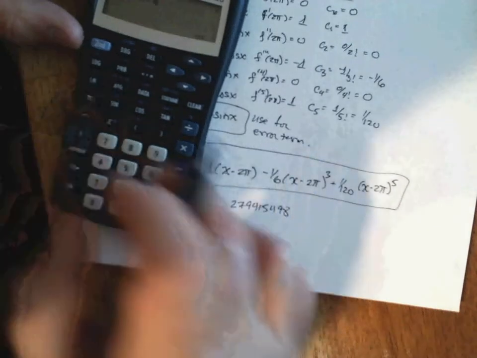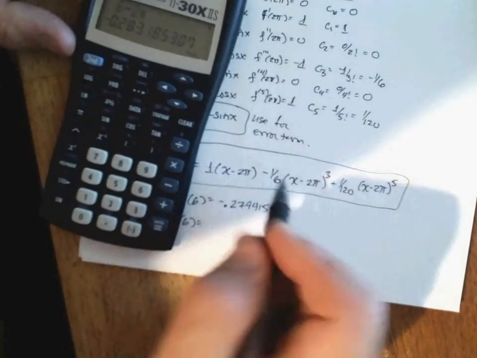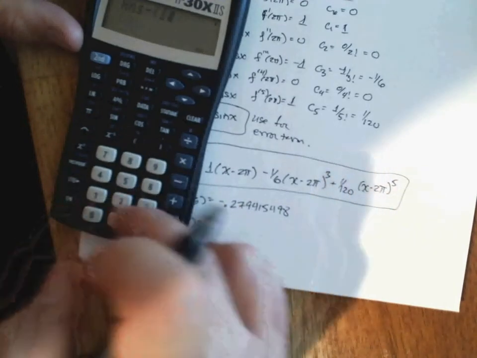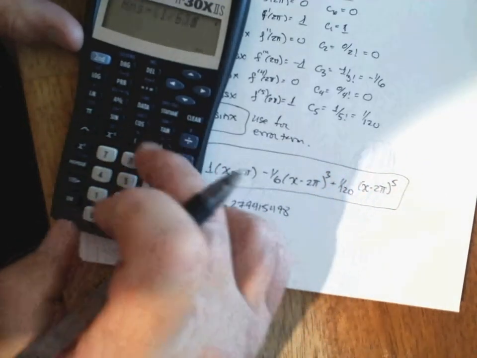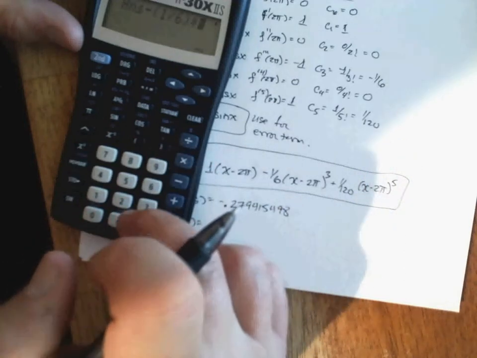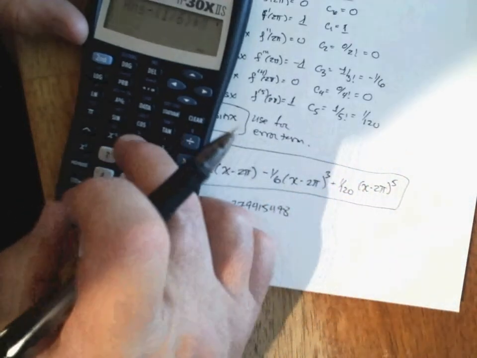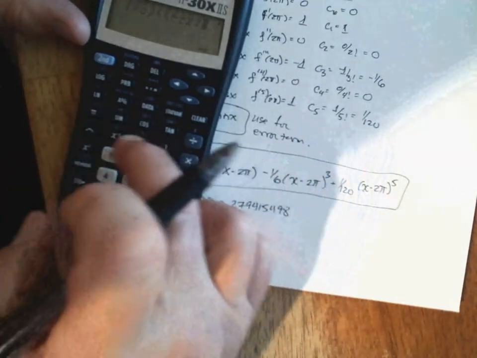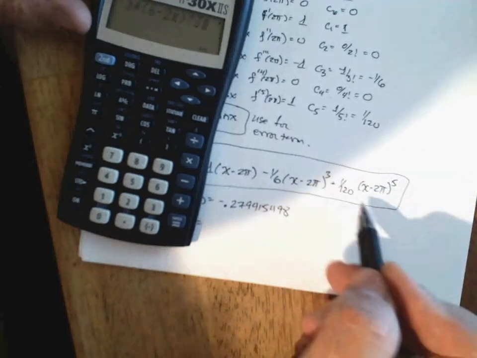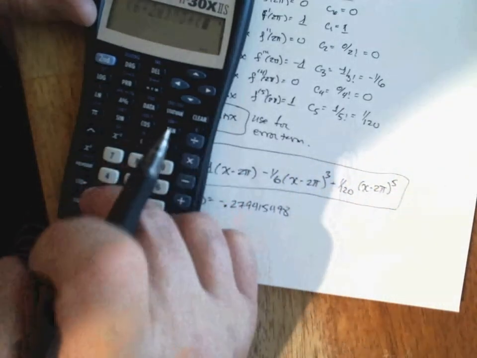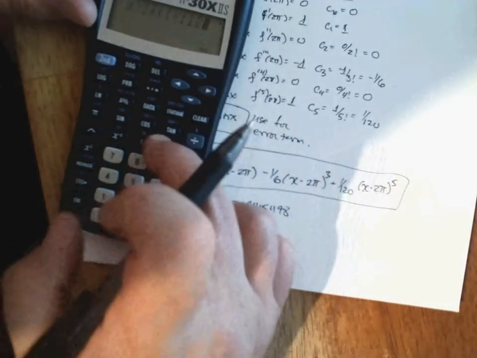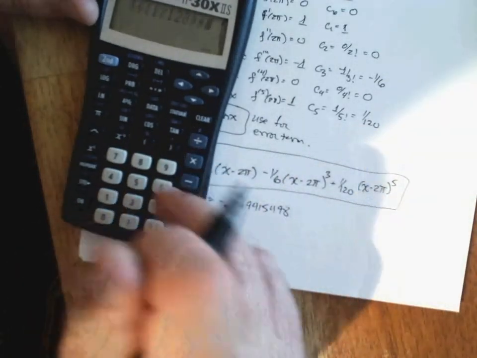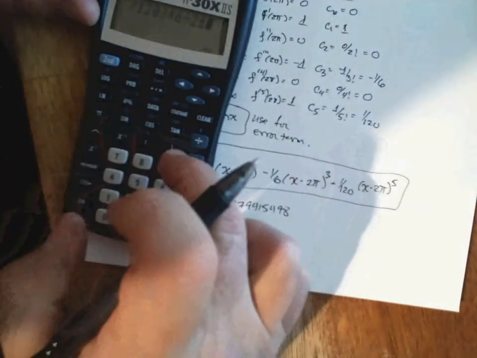Okay, so let's see what we get. 6 minus 2 pi, minus 1/6 times 6 minus 2 pi being cubed, plus 1 over 120 times 6 minus 2 pi to the fifth.